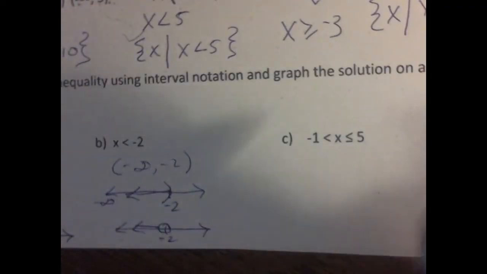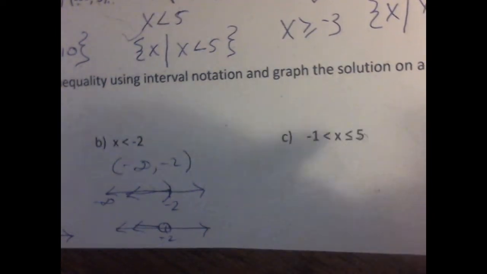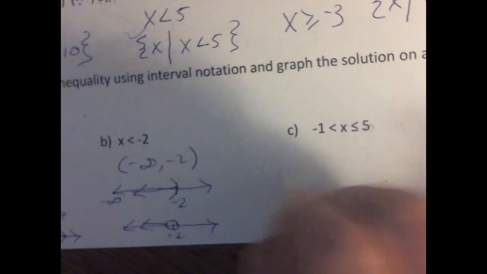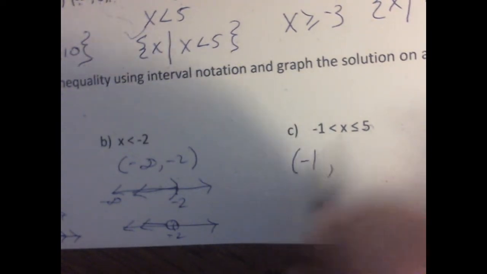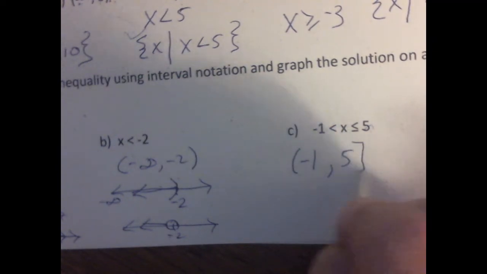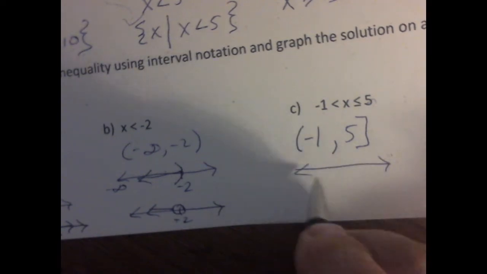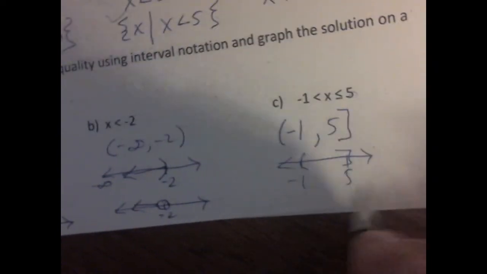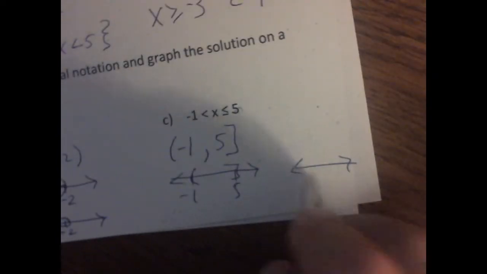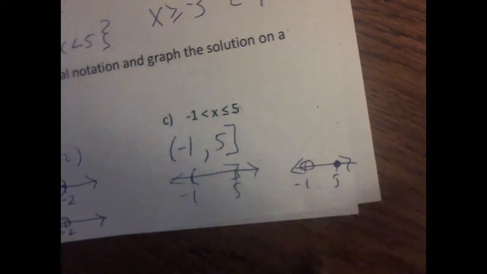The third way is the compound inequality, where x lies between two values. Since this is -1 to 5, that's greater than -1, so we use the parentheses, and less than or equal to 5. And then on the number line, you can reproduce -1 to 5, and you can do the bracket and the parentheses, or you can do -1 to 5 with shaded and then hollow. So either one of these is acceptable for me.